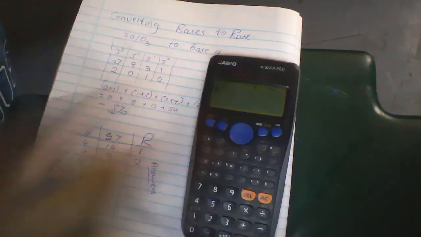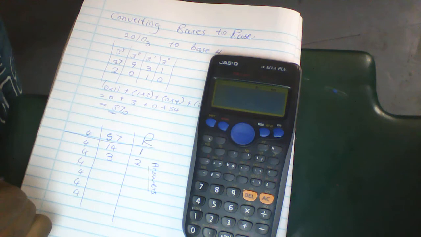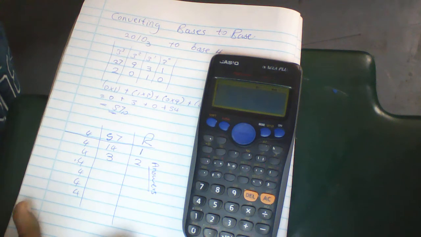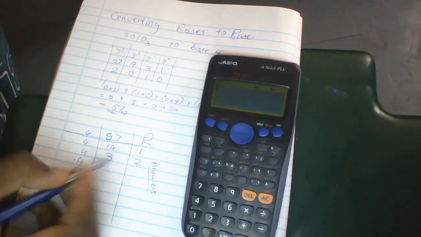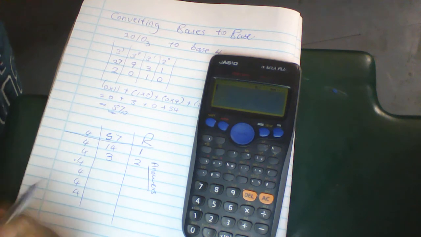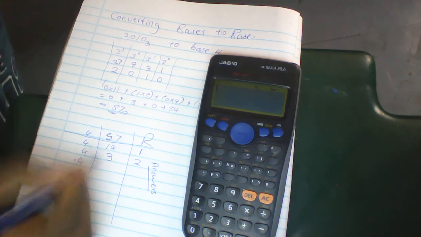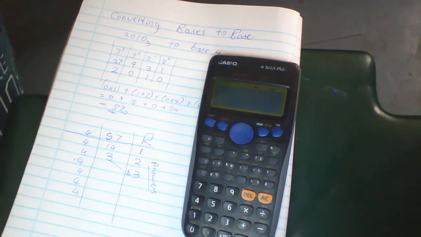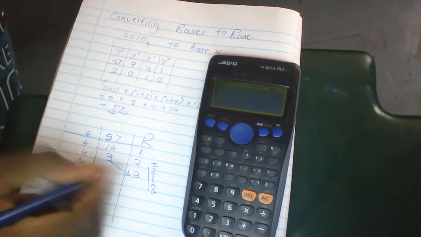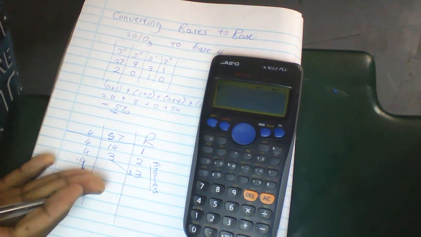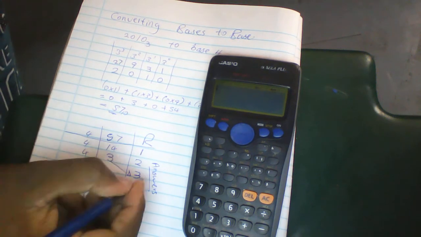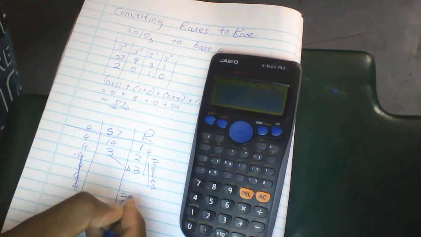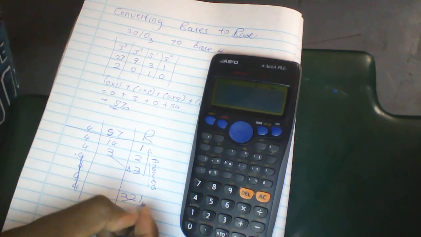Then now 3 is smaller than 4. We cannot divide 3 by 4, clearly it will give us 0 comma something. So 4 can no longer go into 3. So what we do, we take our number and drag it down there. We forget about the zero, because our answer stops here. This is our answer: 3, 2, 1 base 4.